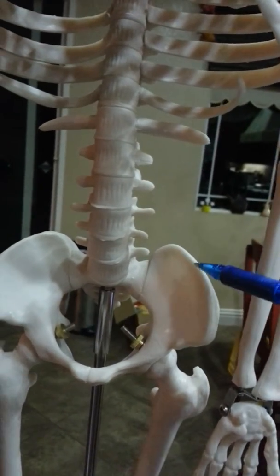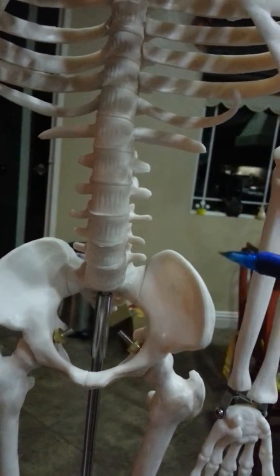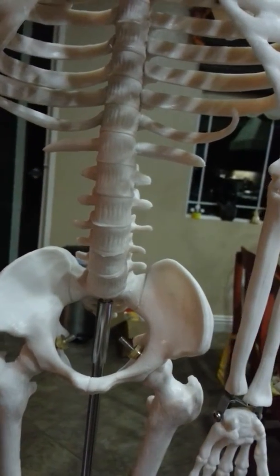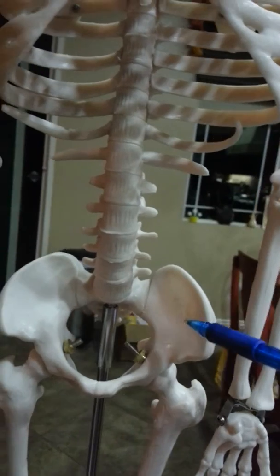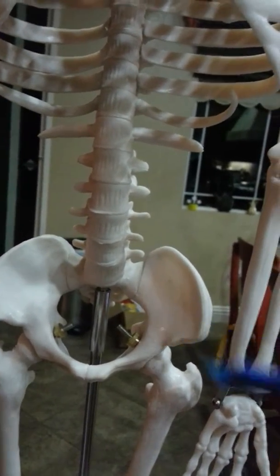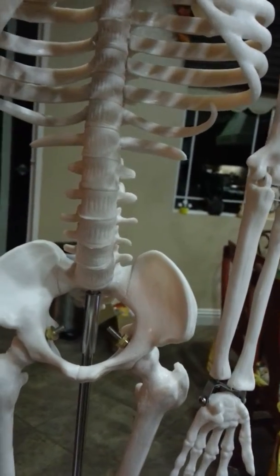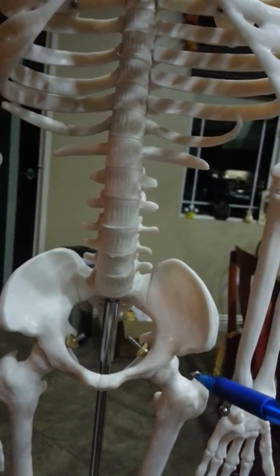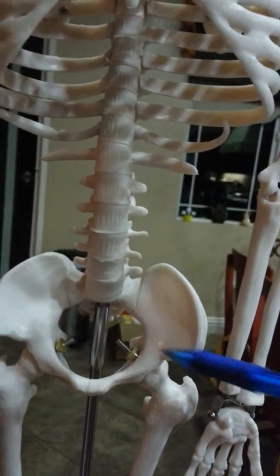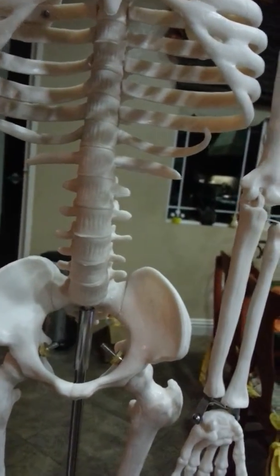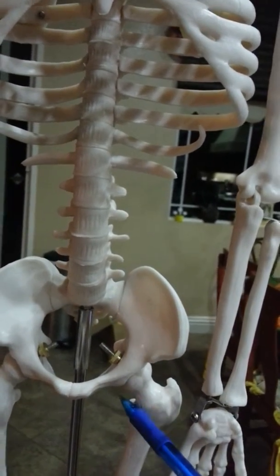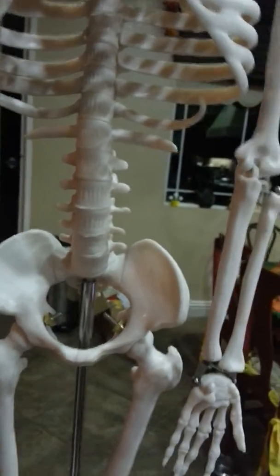The iliac crest is up here. The anterior superior iliac spine is right here. The iliac fossa, it's right here. The greater sciatic notch, it's right in here. And the ischial spine is right in here. And then the tuberosity is right there. Okay.